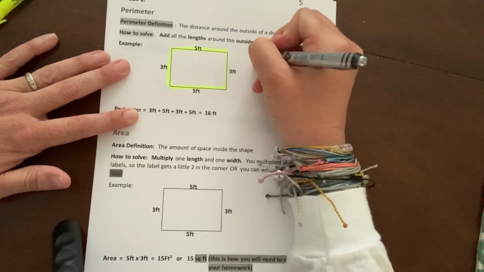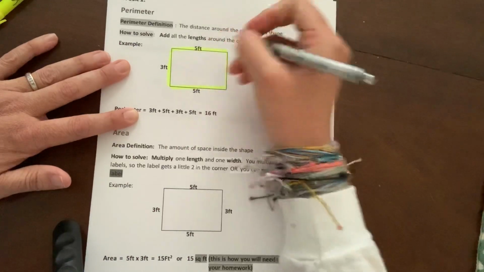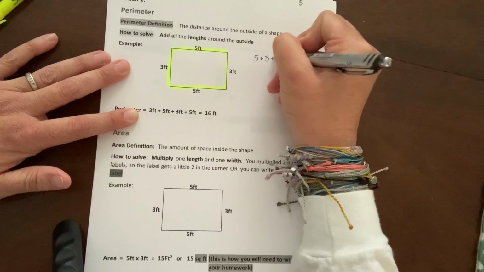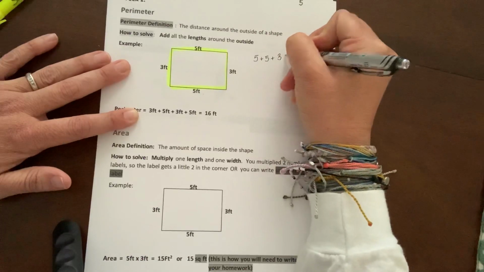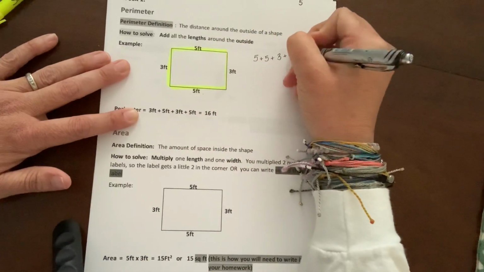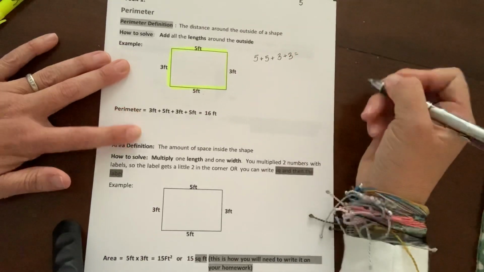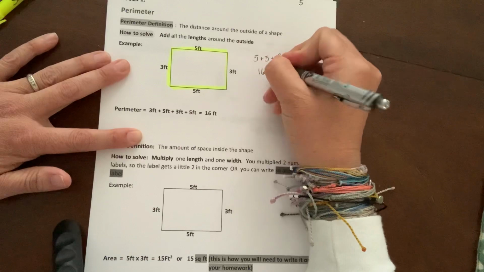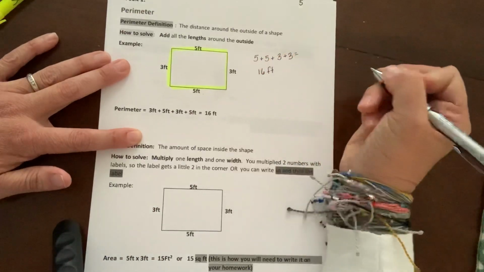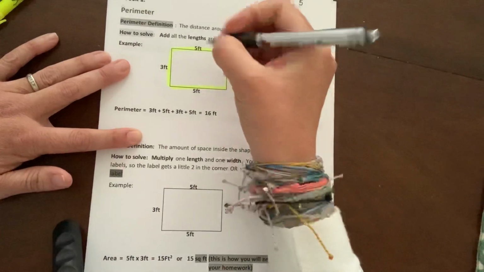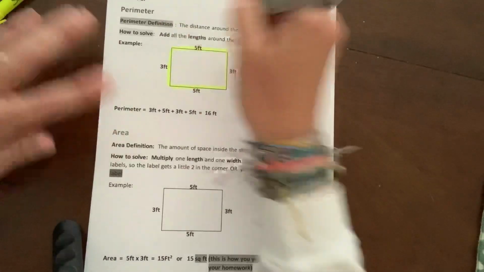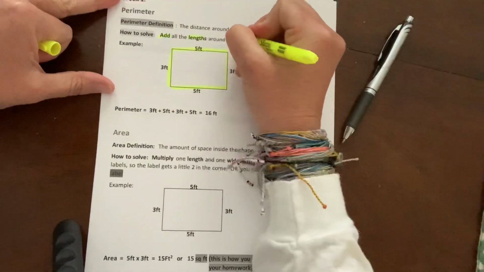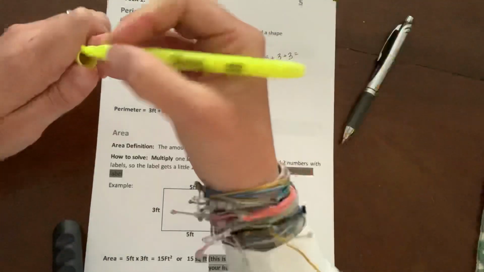I'm going to add up all the sides. So 5 plus 5 plus 3 plus 3. So how many feet of fencing do I need? 16 feet, okay? So for perimeter, we are adding up our sides. Perimeter, you add your lengths and your sides.